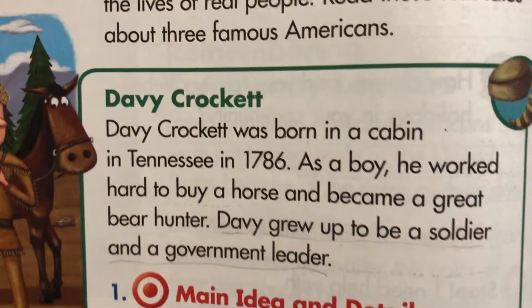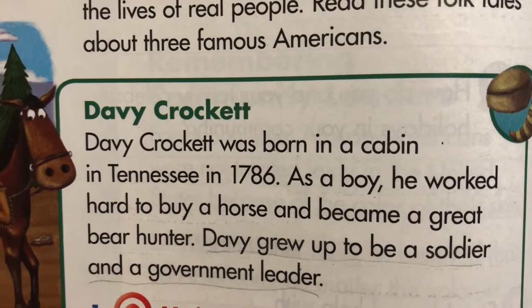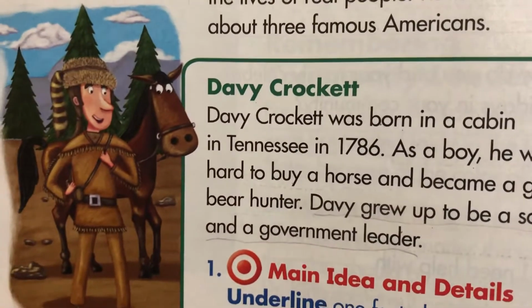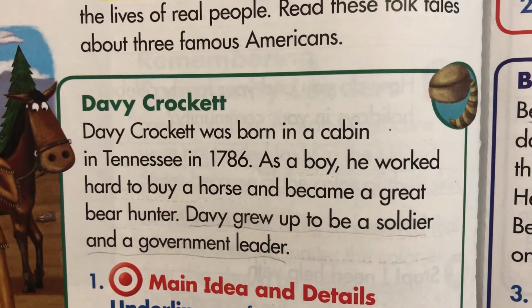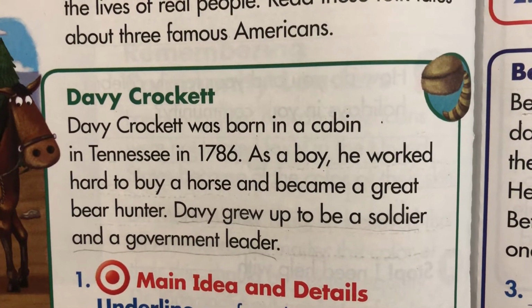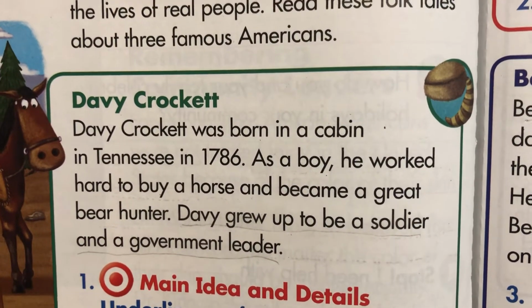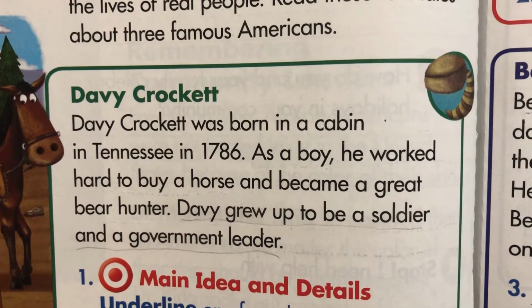Davy Crockett. Davy Crockett was born in a cabin in Tennessee in 1786. As a boy, he worked hard to buy a horse and become a great bear hunter. Davy grew up to be a soldier and a government leader.